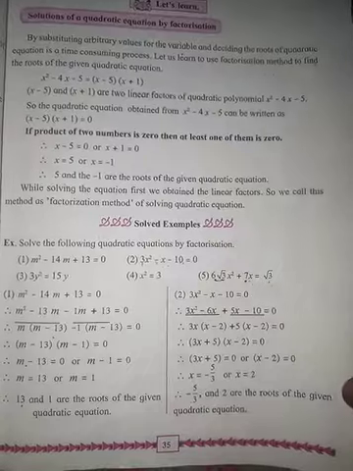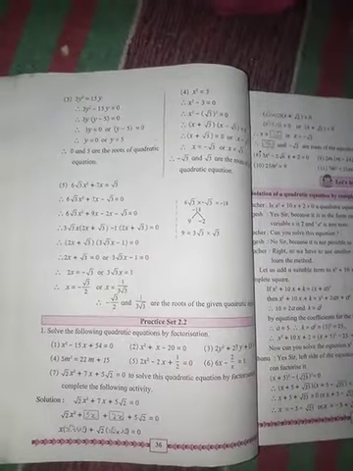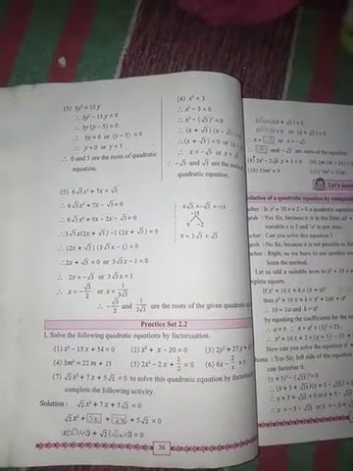Hope you have understood this example. You just write in your notebook the solved examples on page number 35 as well as on page number 36, and try to solve the practice set 2.2.